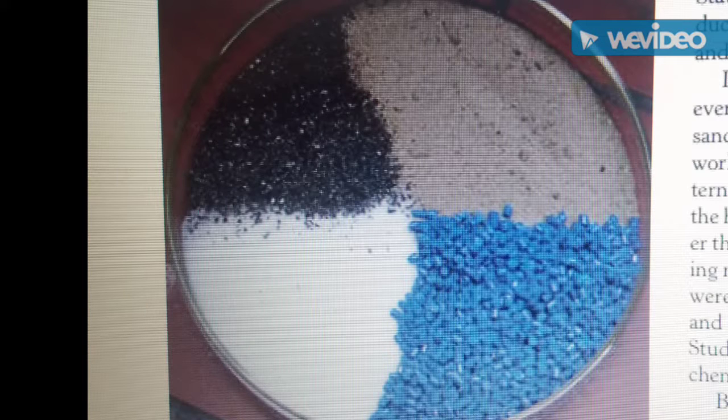This is a picture of the materials that they are given and mixed before they are supposed to do it.